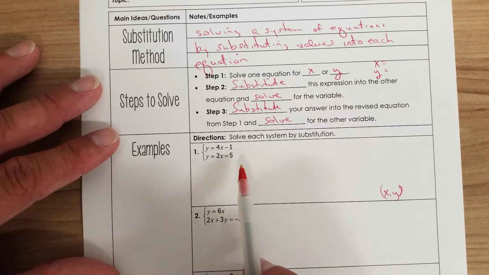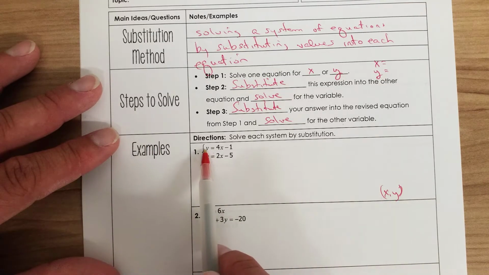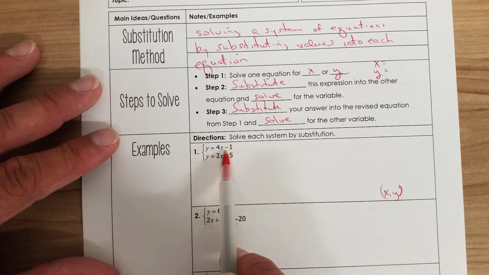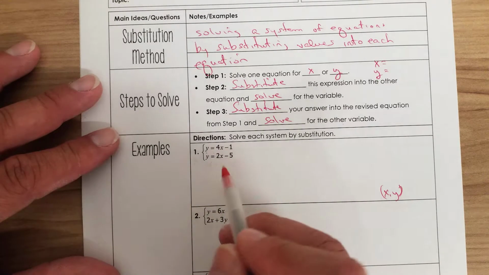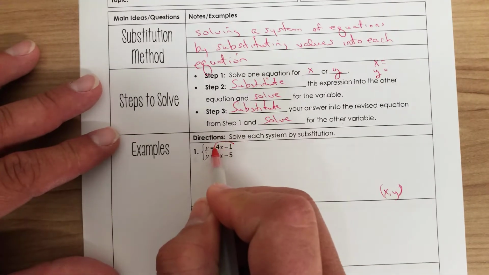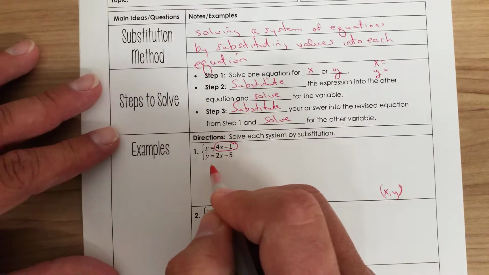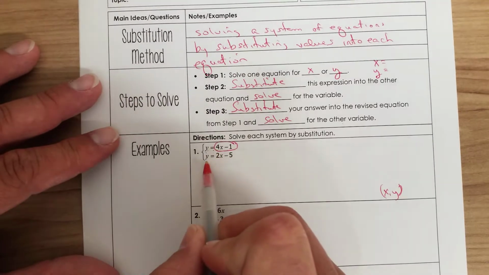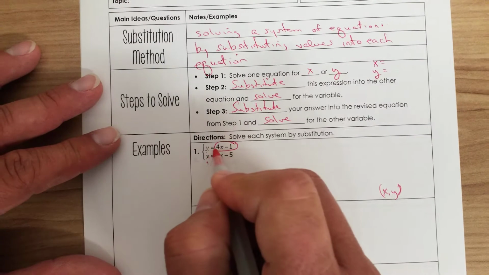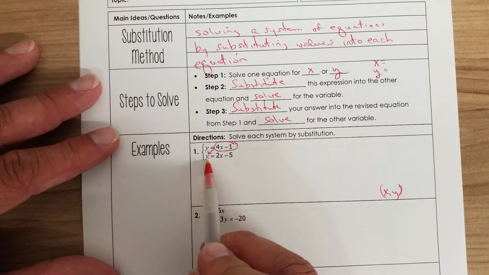At this point in the problem, I do not know what x is, and I don't know what y is. But I do know something about y. I know that y is equal to 4x minus 1. I also know that y is equal to 2x minus 5. So with substitution, here's the process. Since I know that y is equal to this, I can go to the other equation, and where I see y, I can replace that y, or substitute in, this right here, what I know y is equal to.